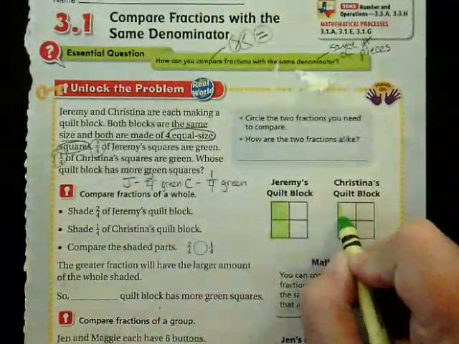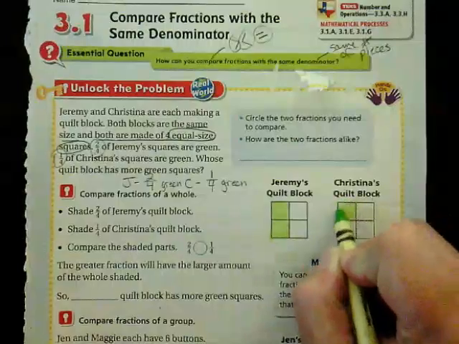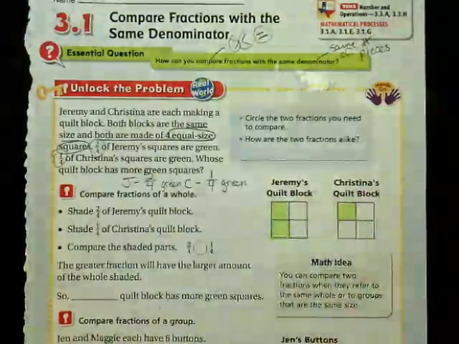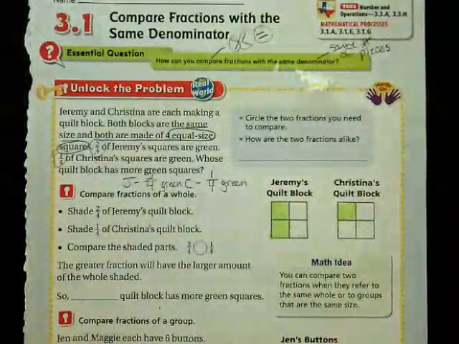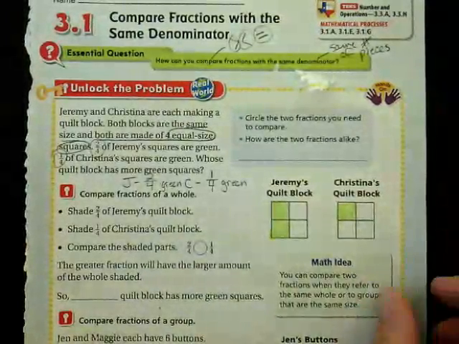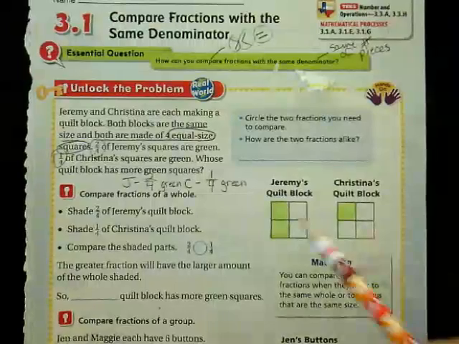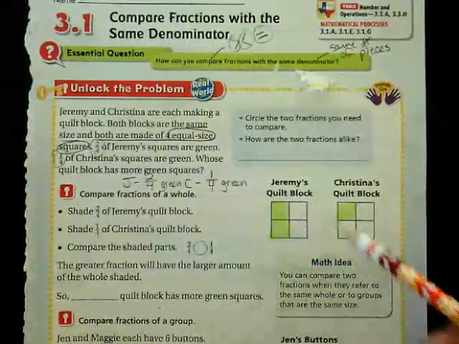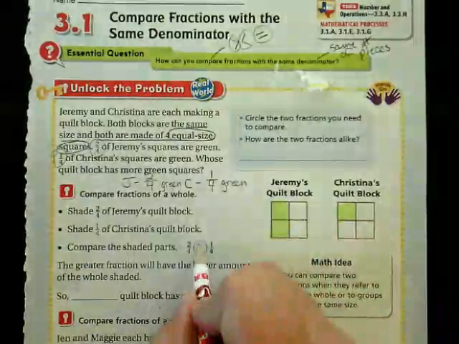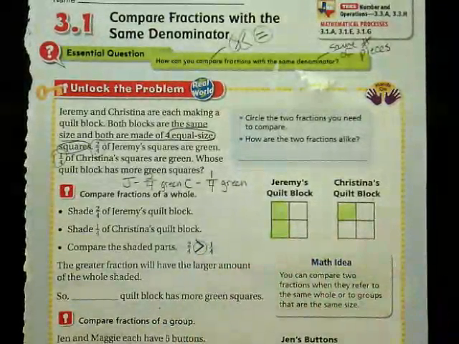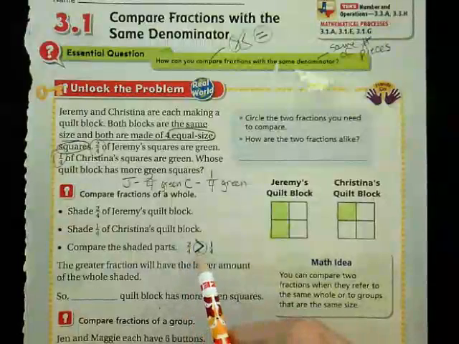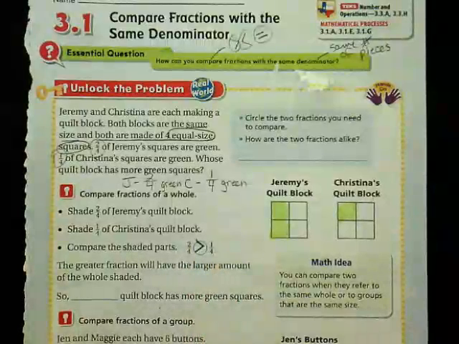Well, that means 1 of the 4 blocks are green, right? Okay, so now we need to compare the shaded parts. Who has more green squares? Well, Jeremy does, because 2 of his are shaded, but only 1 of Christina's. So Jeremy has more. So my comparison says 2/4 is greater than 1/4.